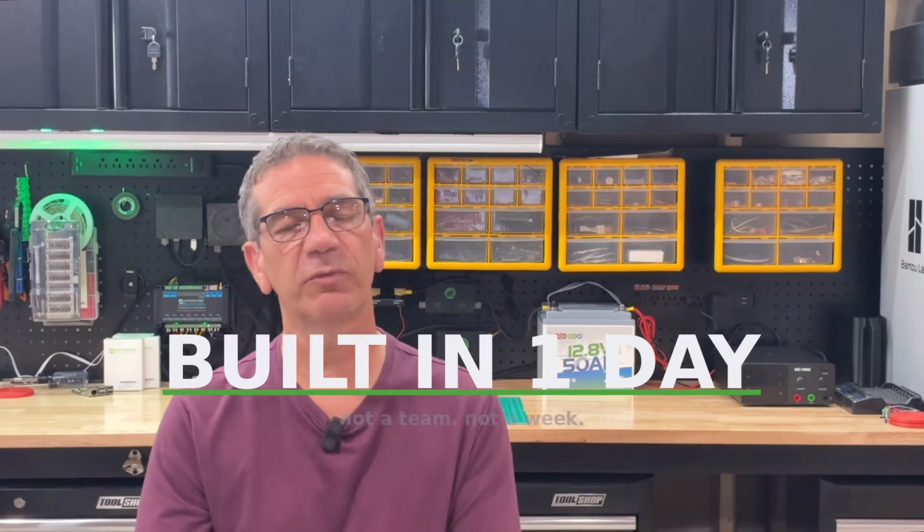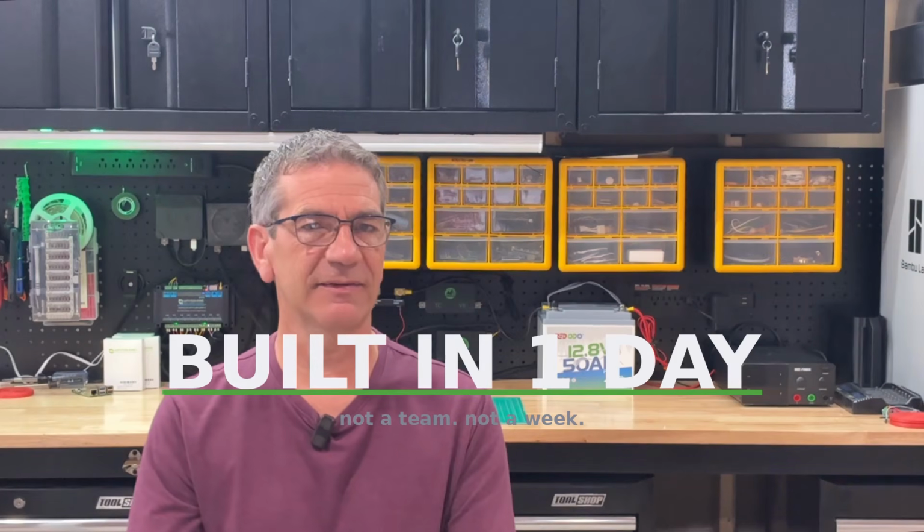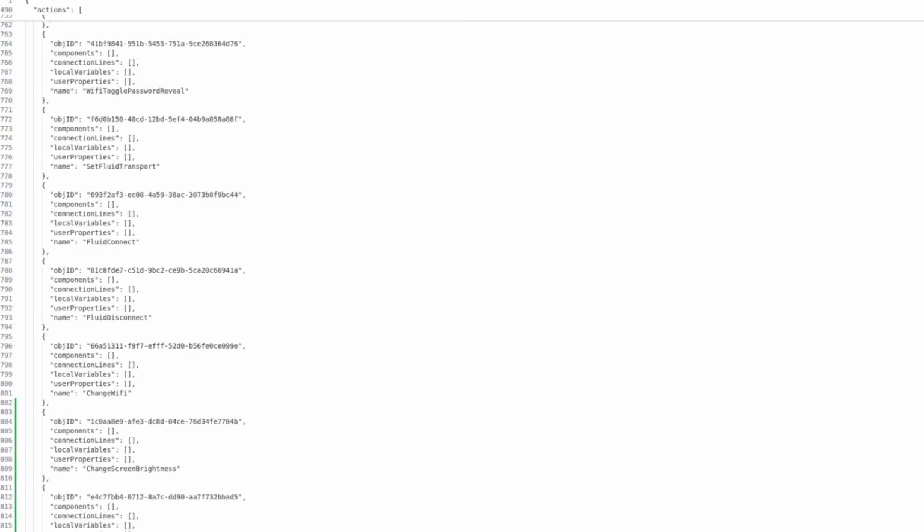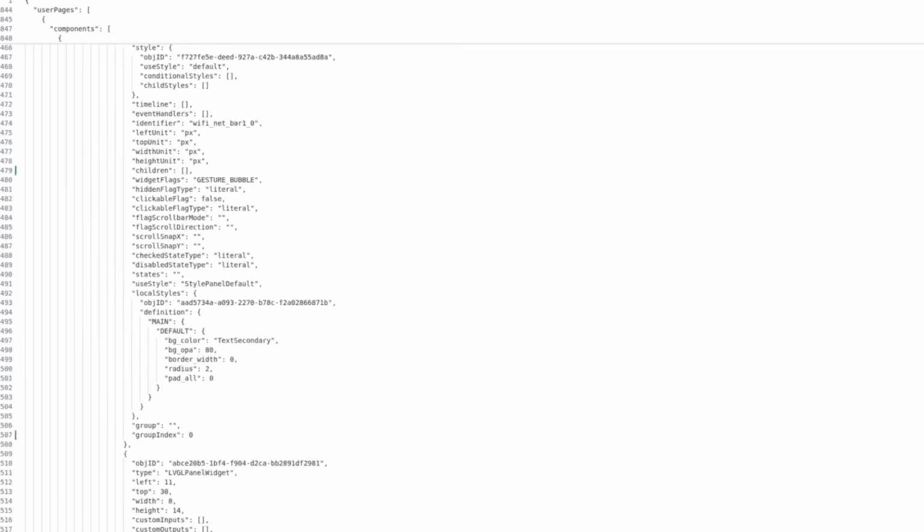And here's the thing that I haven't told you yet. Everything you just saw, every page, every theme, every style, every widget, the entire pendant UI was built in a single day. Not a team, not a week, one day with AI agents doing the wiring. I'm not going to tell you which agent today, that's for an upcoming video. The breakdown of the prompts, the project structure that made it work, and the parts where a human still needs to step in. If you're going to be building embedded UIs in 2026, that's the workflow you'll want to see first.